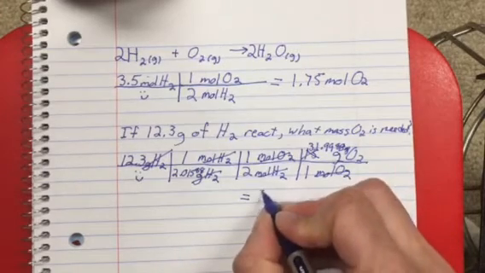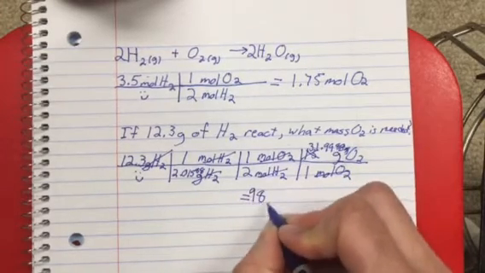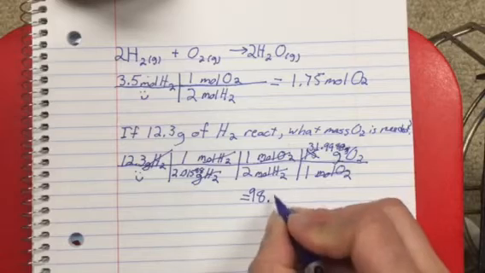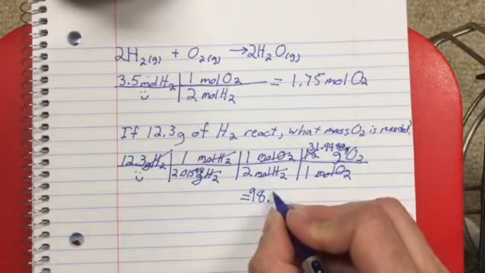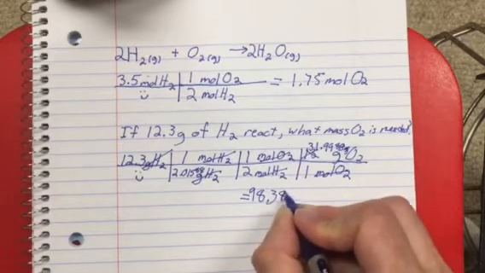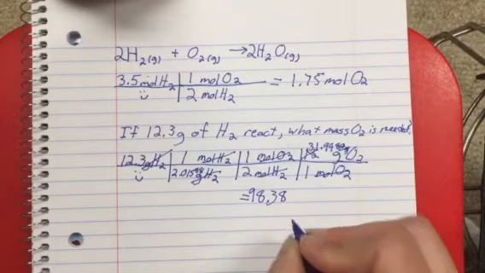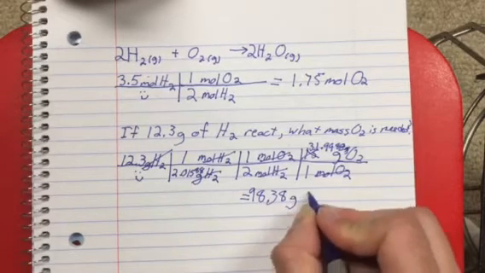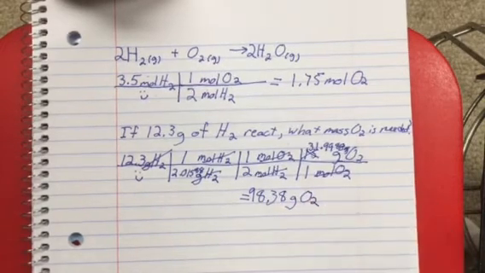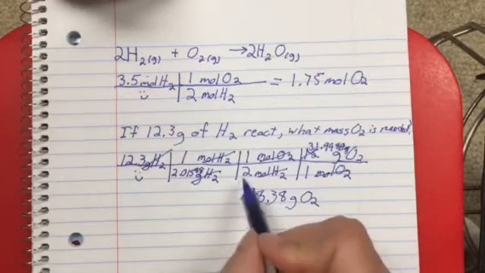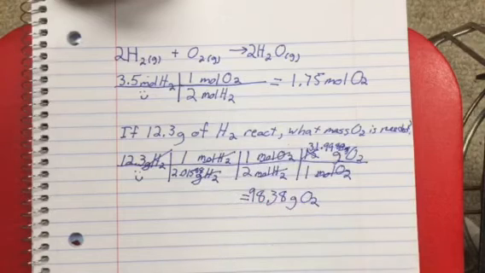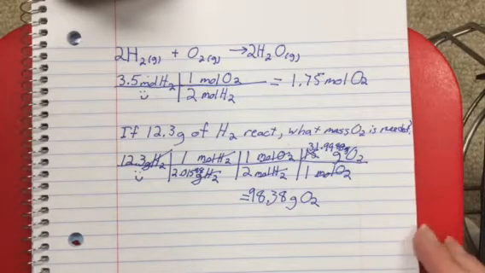So it's going to be like 98.38, I'm guessing. You guys try it in your calculators. Grams O2. This is no different than what we were doing before, except for the single addition of this one conversion factor right here.